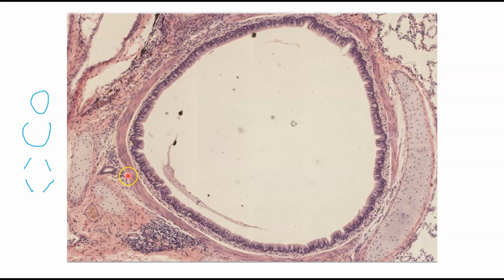Right here. So here is the smooth muscle that goes around the bronchus. Very important because it changes the size of the bronchus. It either allows more or less air to go through this to get to the lungs, depending on the situation. So there's that smooth muscle surrounding the outside of the bronchus.